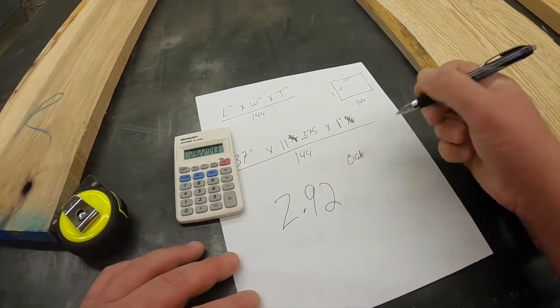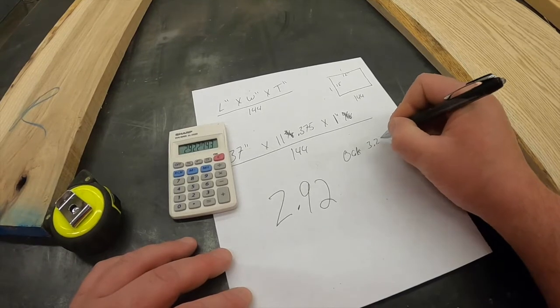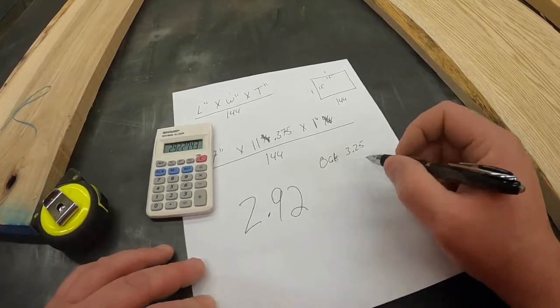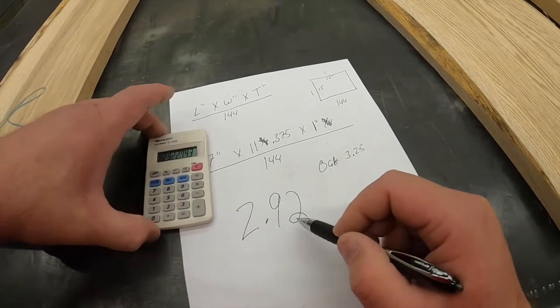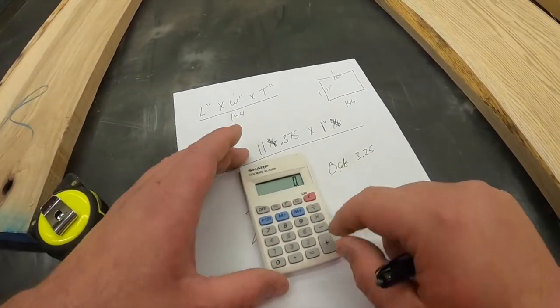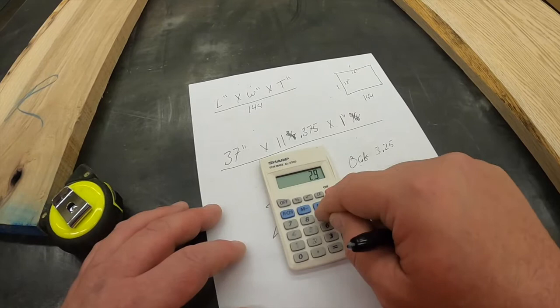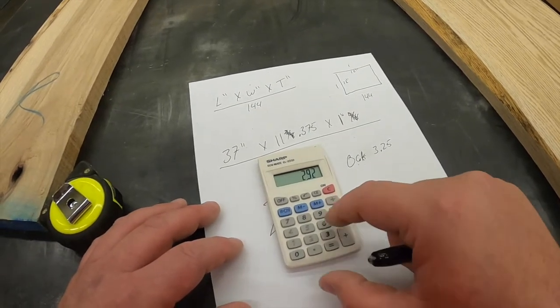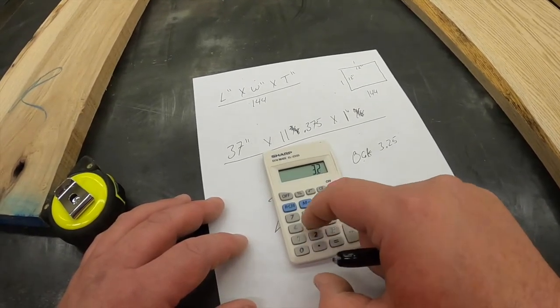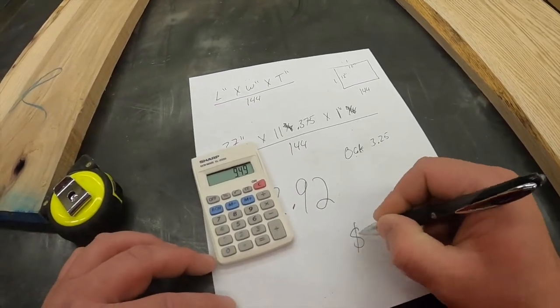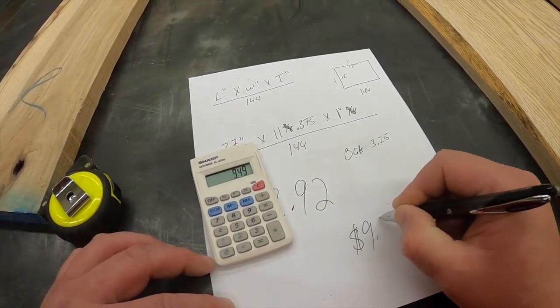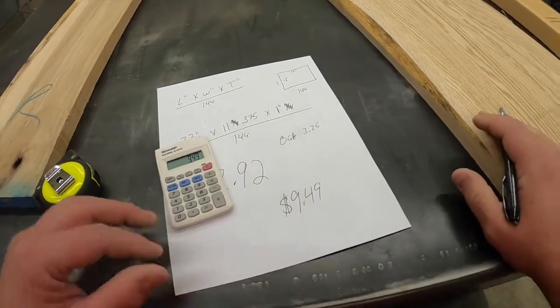If our oak is coming in at $3.25 a board foot, we're going to take $3.25 times that 2.92. So I'm going to clear out my calculator. I'm going to take 2.92 and I'm going to take it times 3.25, and that equals $9.49 for this piece of wood.